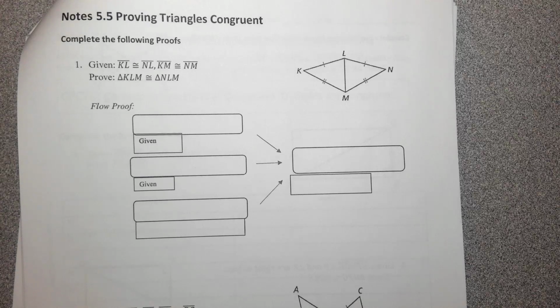Back to it. It says, okay, side combos need to be done. It says, complete the following proofs. So this is what you're doing on the Delta Math today. You're not given any of the parts already filled in. We have to go from scratch. Okay? So, it says, given that KL is congruent to LN, or NL, and that KM is congruent to NM, prove that the two triangles are congruent.